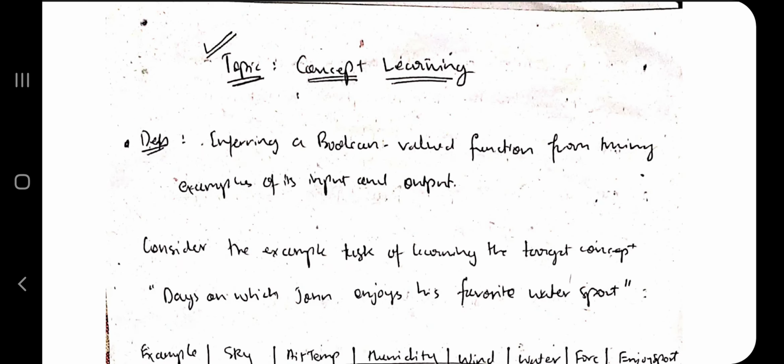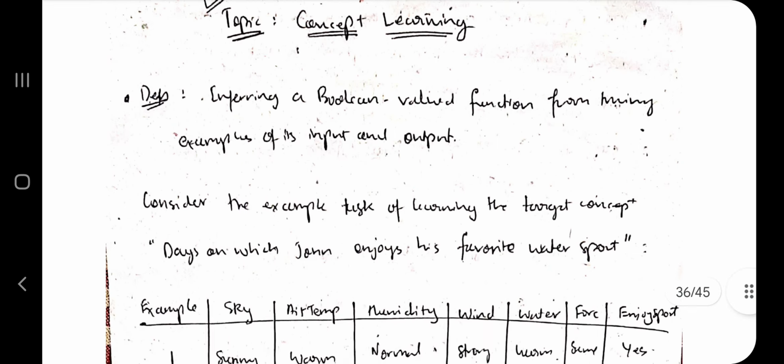Here comes the most important part of the second module, the second part, which is concept learning. In this you will have two algorithms which are super important. Make sure you listen very carefully, because it is a bit complicated, but I'll try my best to explain the concepts. So let's get started.